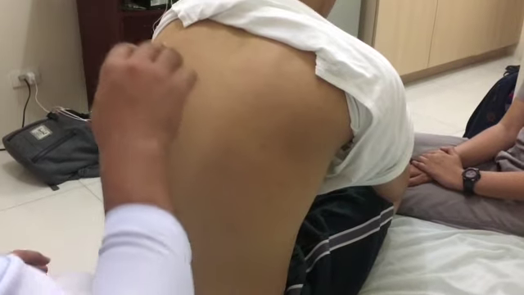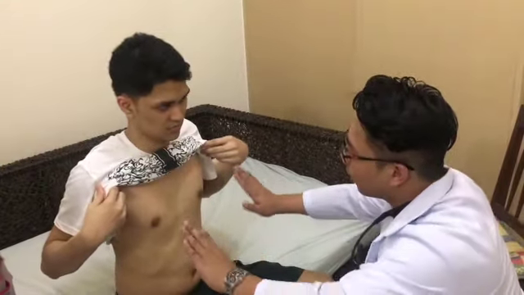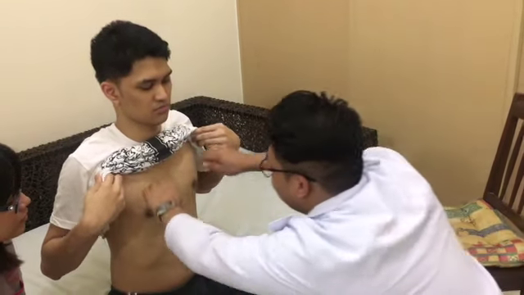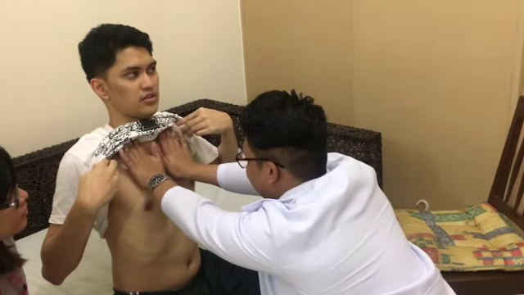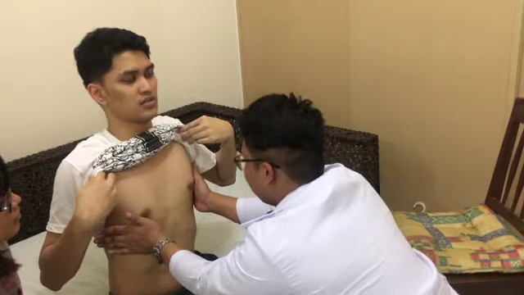Tapos, dapat gawin din natin siya sa anterior chest. So, sa harap naman. Lance, pag ilalapag ulit yung kamay ko dito sa chest mo, sabihin mo ulit yung word na 99, ha? Sige. Isa pa. Sige, sabihin mo. 99.